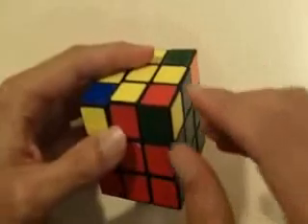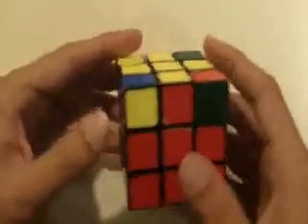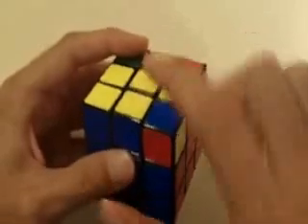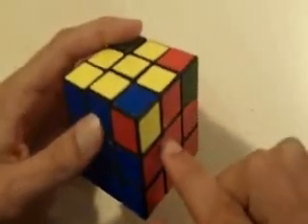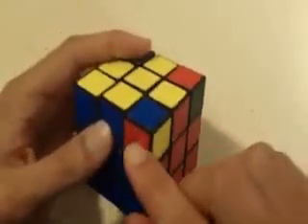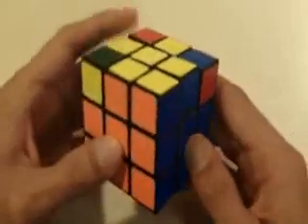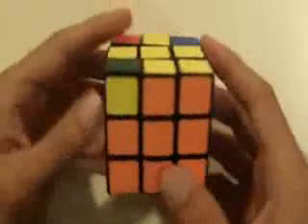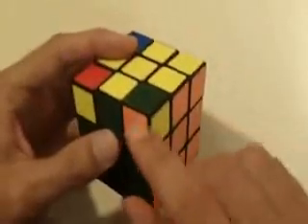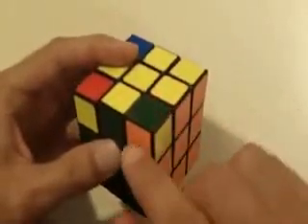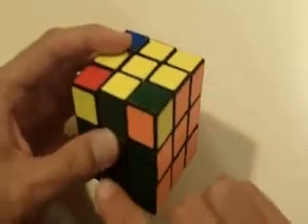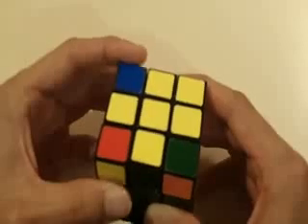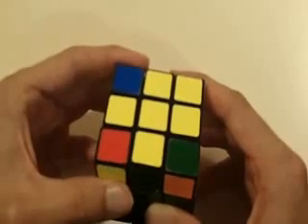So let's check it out. We know that this piece is in this correct position. This piece has a yellow center, has a blue center, and has a red center. Notice how this piece is yellow, red, and blue, so that's in the correct position. We know this piece is definitely in the correct position. You can just see that with your eyes. And this piece, yellow, green, and orange, yellow, green, and orange. Okay, so all of them are in their correct positions.